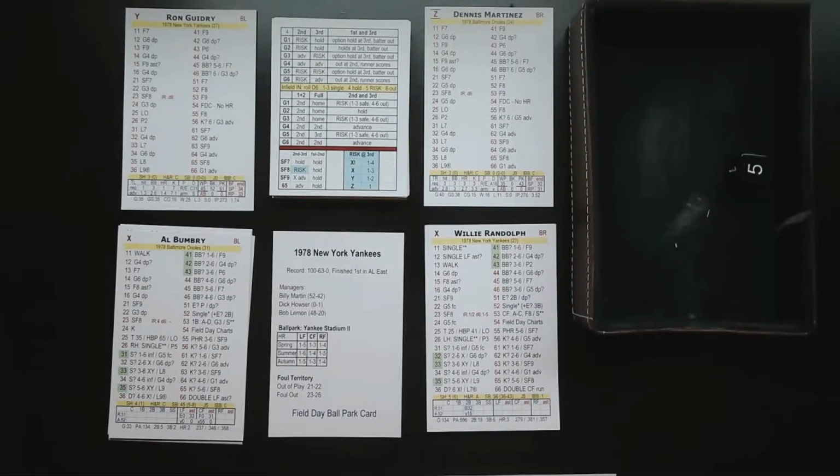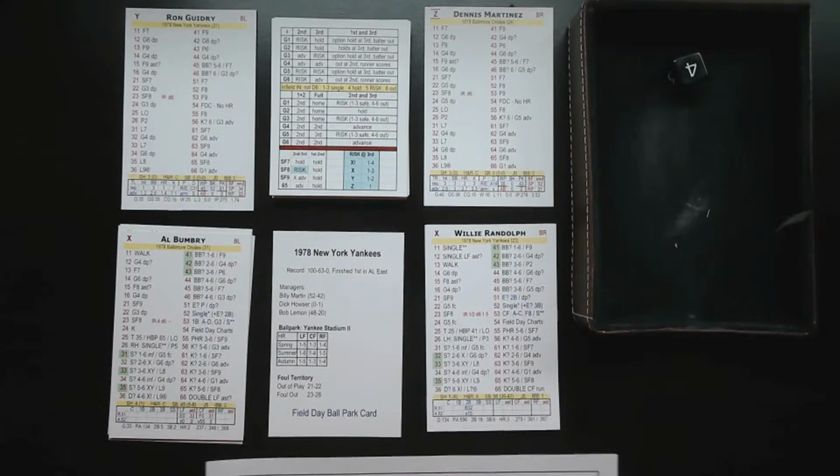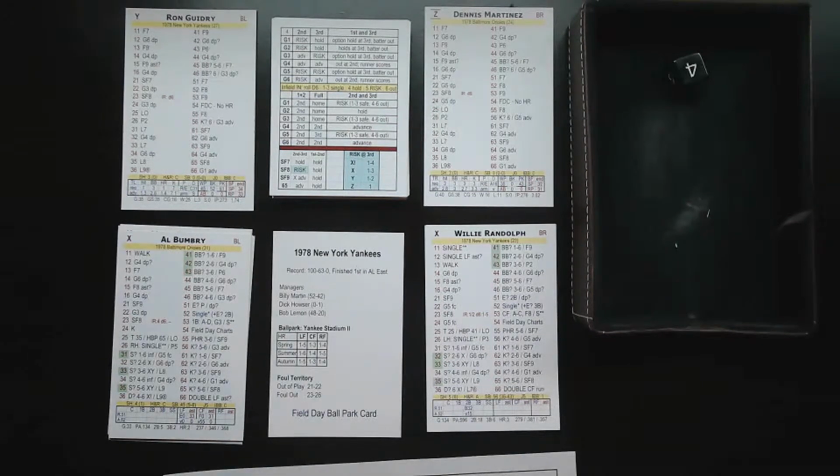And for Gator, he did not have great stuff his last start. This is a little bit better, average stuff for him for 1978. Hit rating is going to be 1. Walk rating is 3. Home run rating is 2, and strikeout rating is 7. So our bullpen sessions are out of the way, and we're ready to play ball.